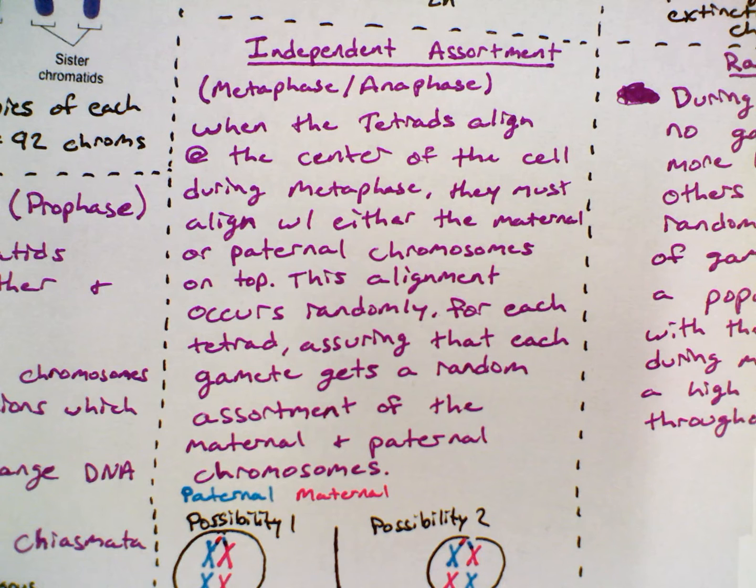So the odds that every single chromosome that ends up in a sperm cell or an egg cell came from only one parent, and that combination didn't have any crossover events in it, so it was all the fully intact chromosomes, is absolutely astronomical.